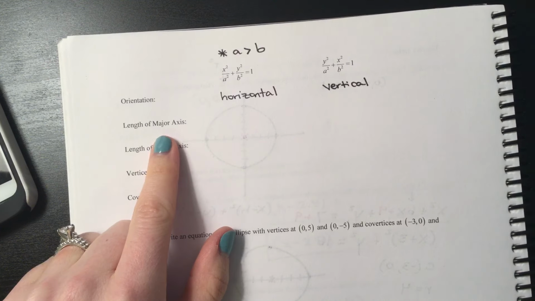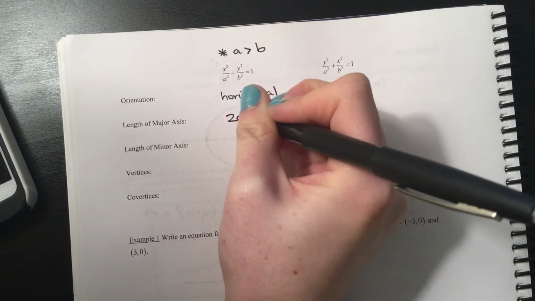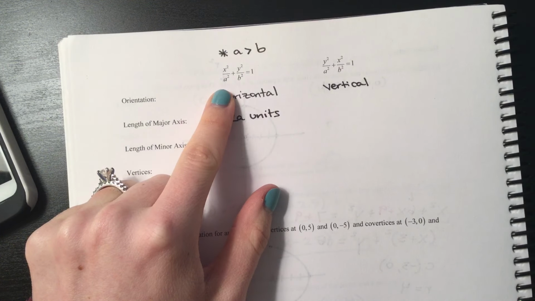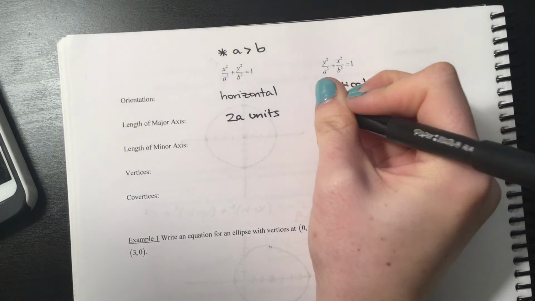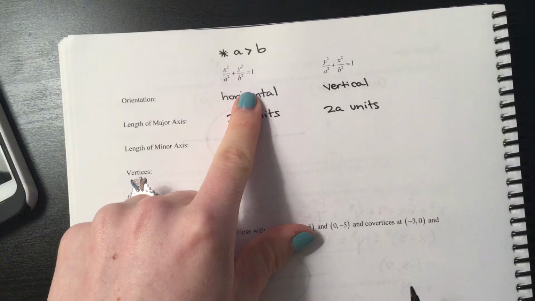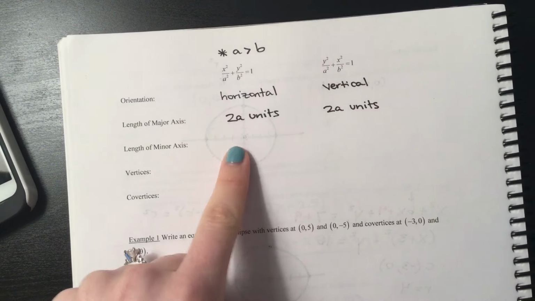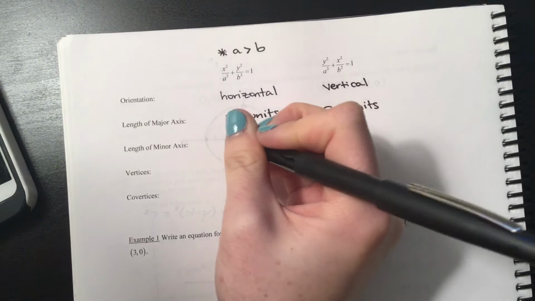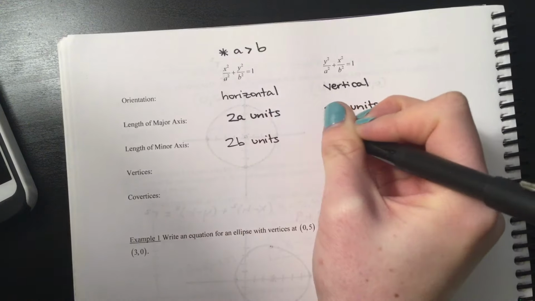All right, so the length of the major axis, we call that 2a units. Remember, a is the larger of the 2 distances, so for this one, the major axis is 2a units long. Same thing here. With this one, the major axis goes horizontally. With this one, the major axis goes vertically. And then the minor axis, remember, b is the smaller of the 2 values, so the minor axis is 2b units for both of these.